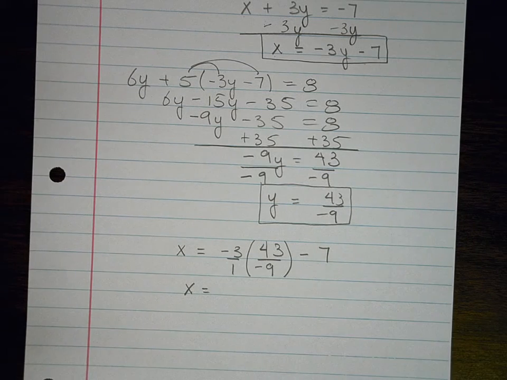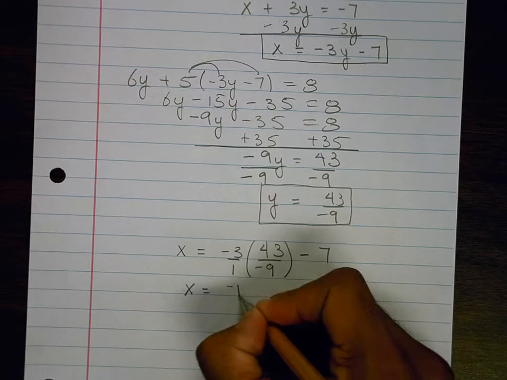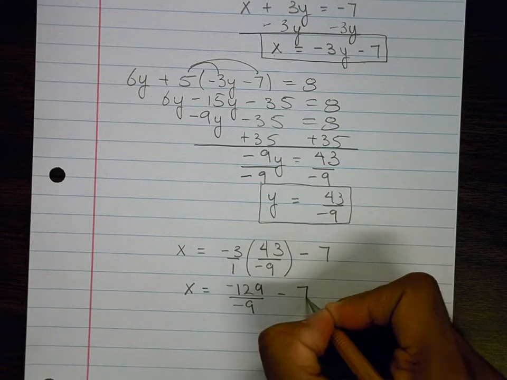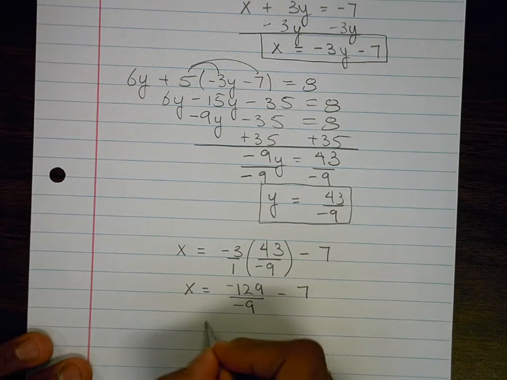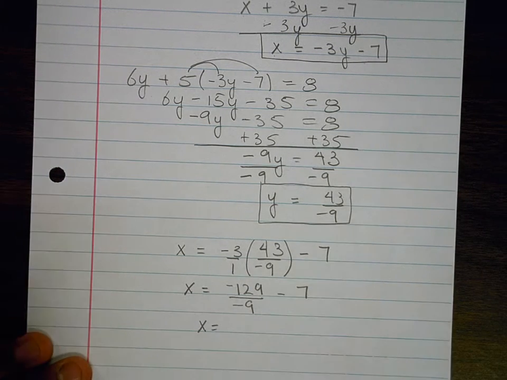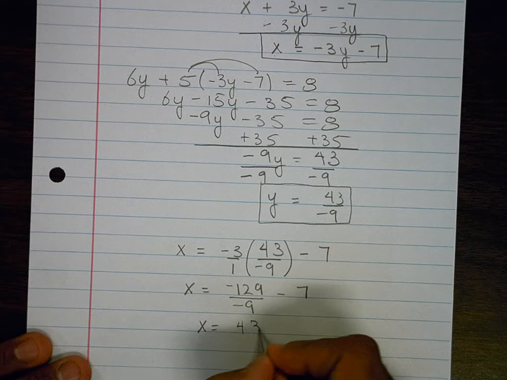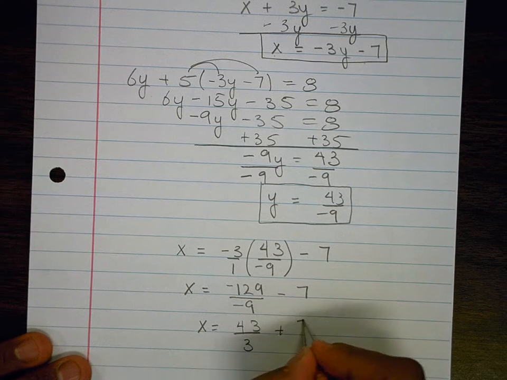You could cross cancel, but I don't recommend it. People tend to make a lot of mistakes with it. 43 times 3 is negative 129 over negative 9 minus 7. Then I can take a negative 3 out of both of those, and x equals positive 43, because a negative and a negative, over 3 plus 7.